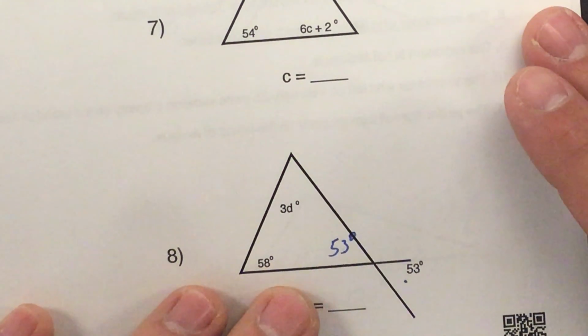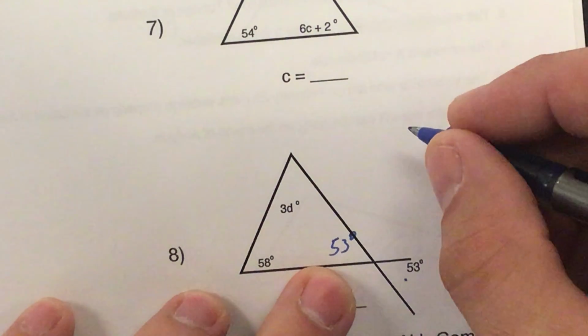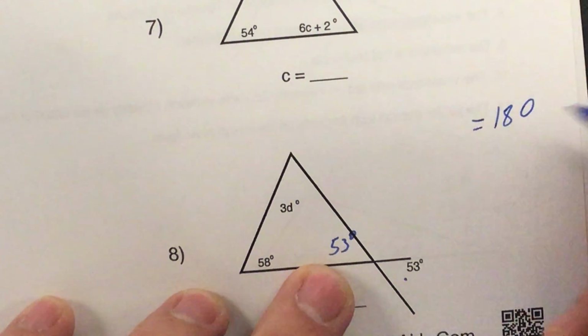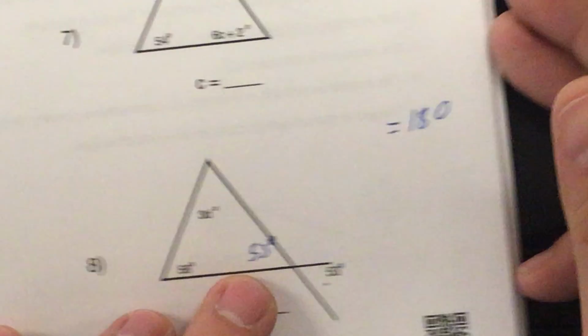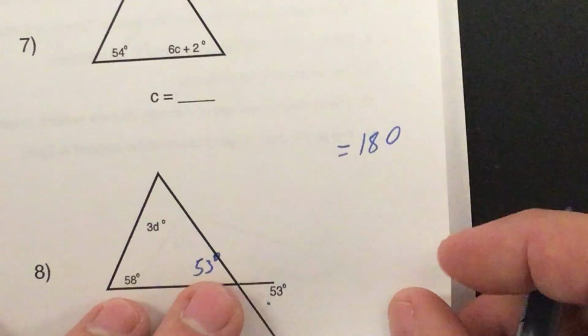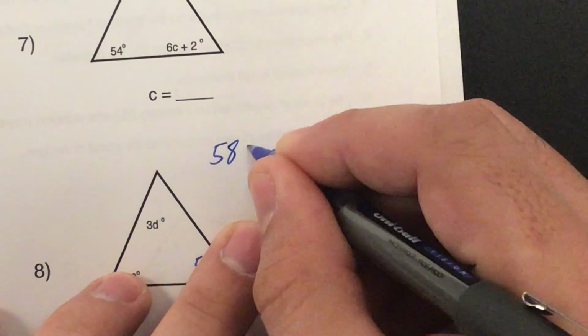What all is inside the triangle? It equals 180, but give me every little piece inside the triangle. 58, 3D, 53.